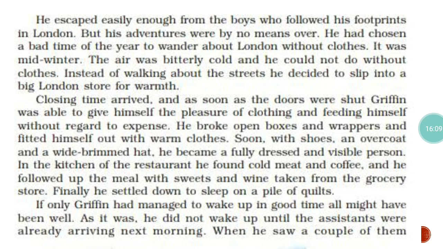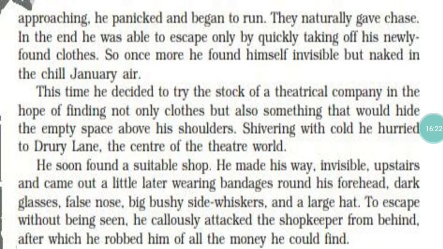So the next morning, what happened? The assistants opened the door and saw him sleeping. When the assistants came and started approaching him, he became nervous. And what did he do? Yes, he started to run. Then the assistants also started chasing him as well. He escaped only because he quickly removed his new clothes.